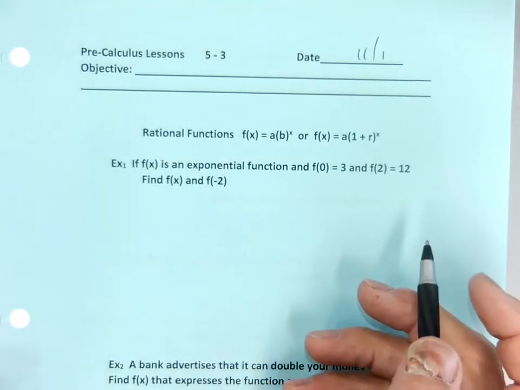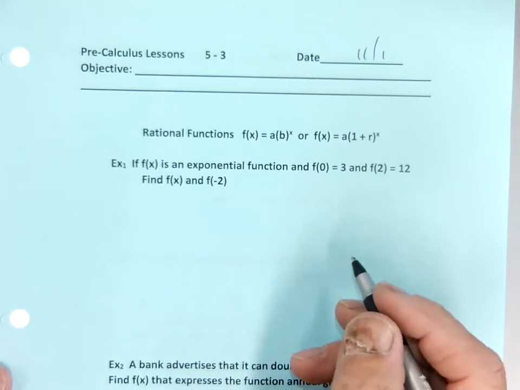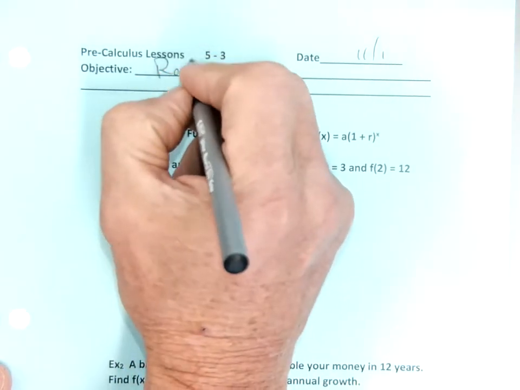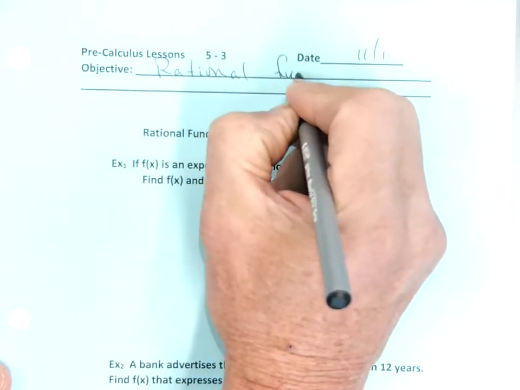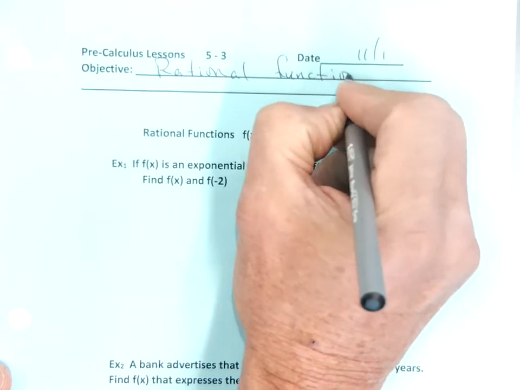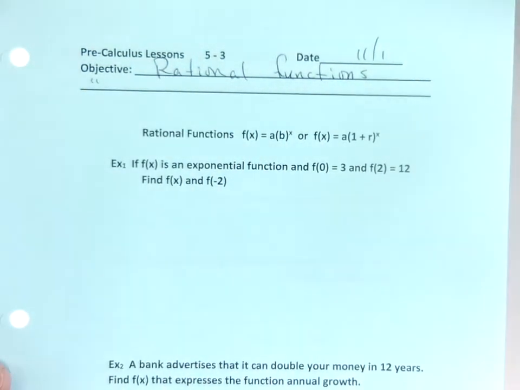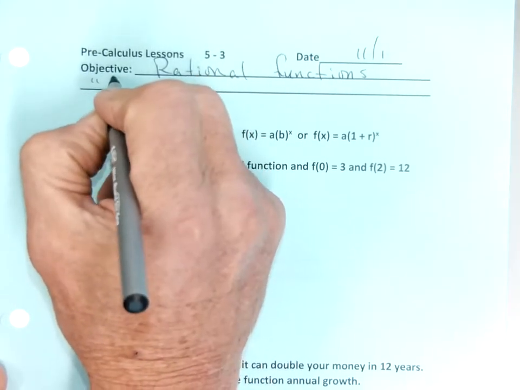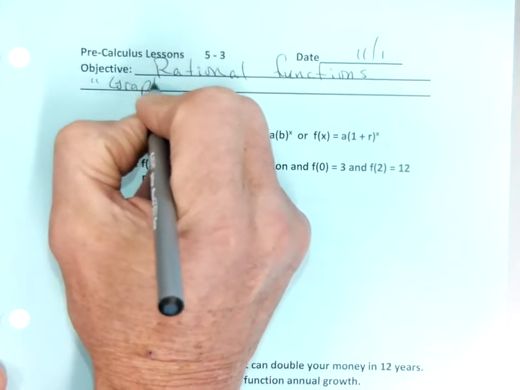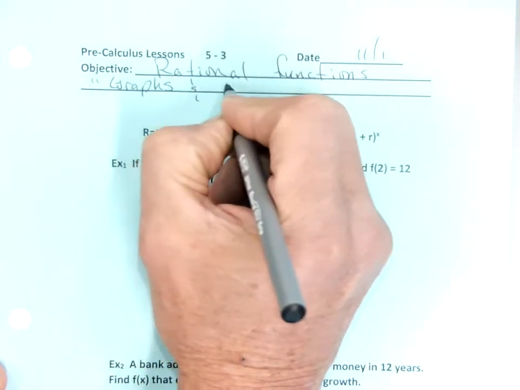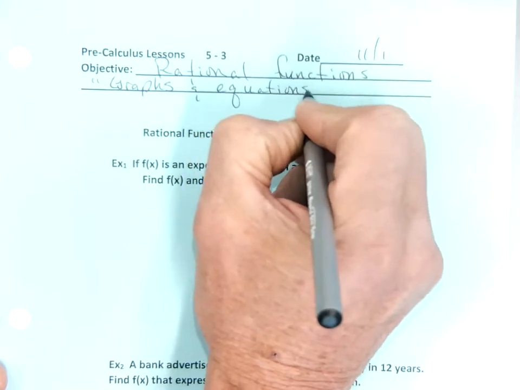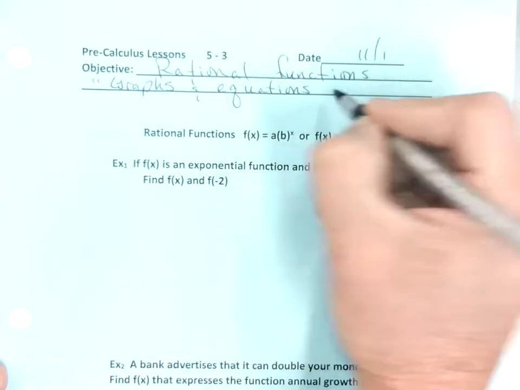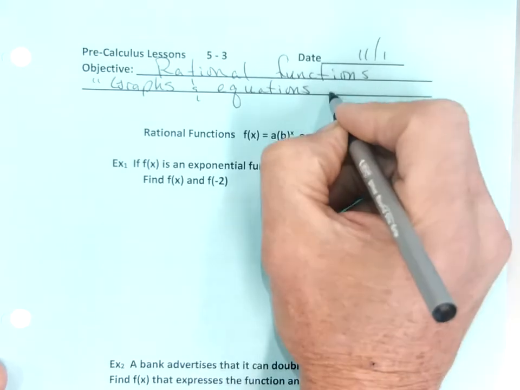So today, what's our objective? What we want to talk about is rational functions, which are basically looking at graphs and their equations, graphs and their equations of rational expressions.